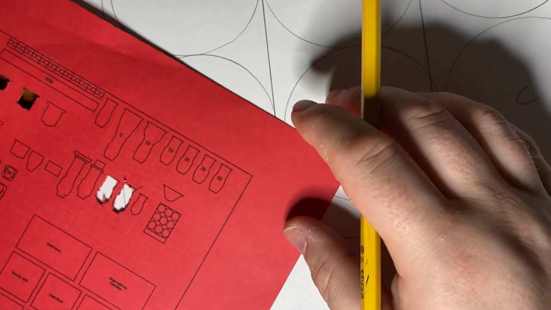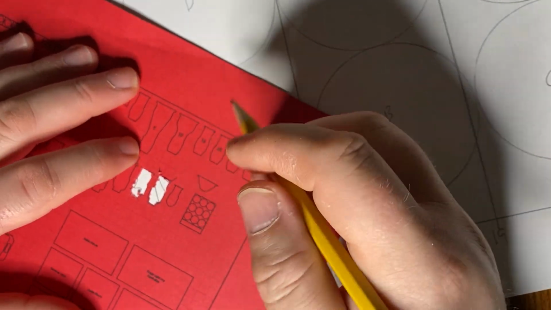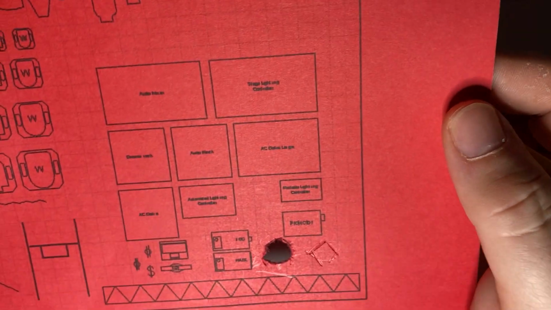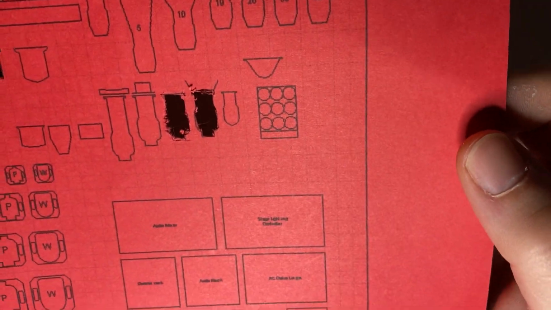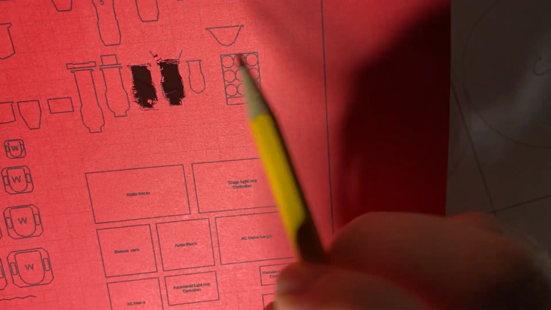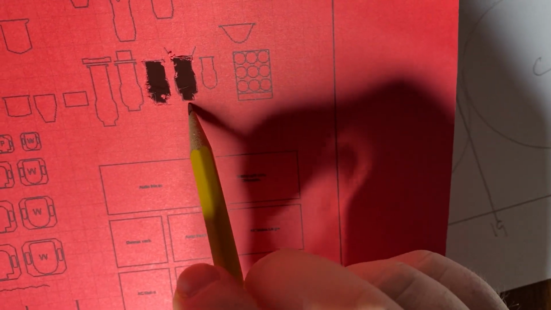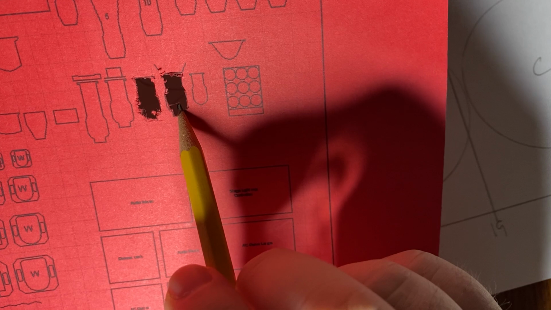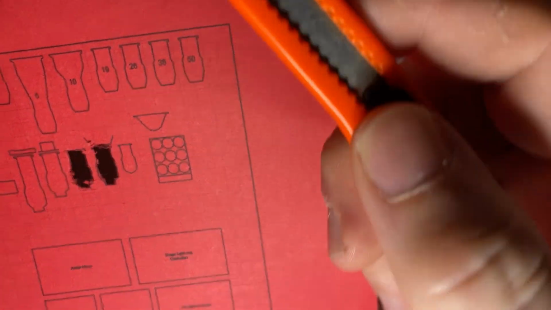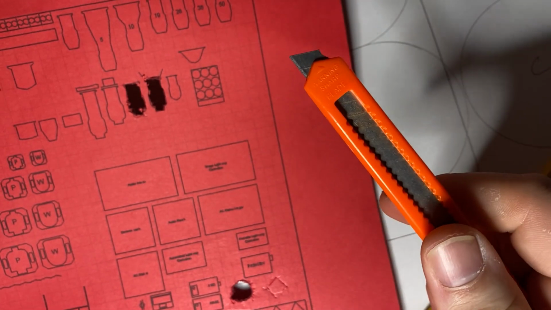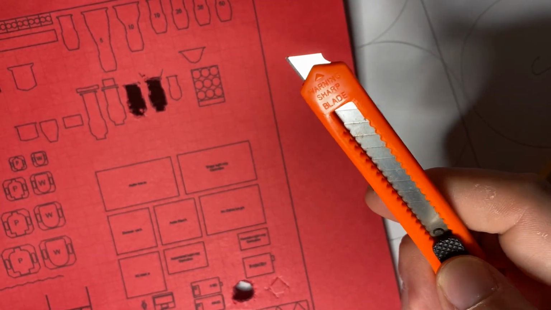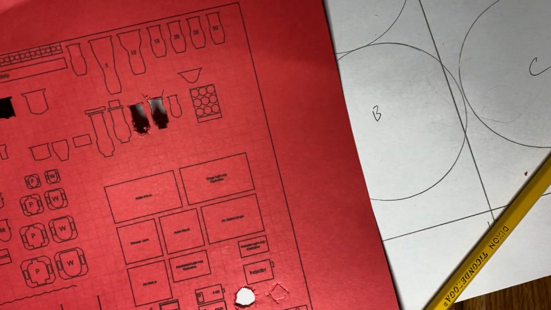What I'm going to do is use this cardstock, and you can kind of see right here. I used a little sharp razor knife, an X-Acto knife, to cut out these designs, but the sharper your knife, the better lines you're going to have.